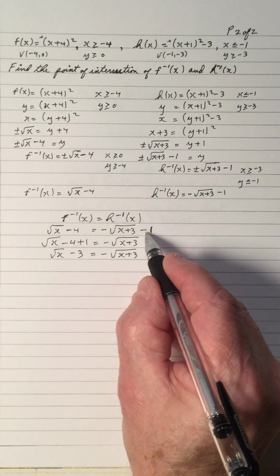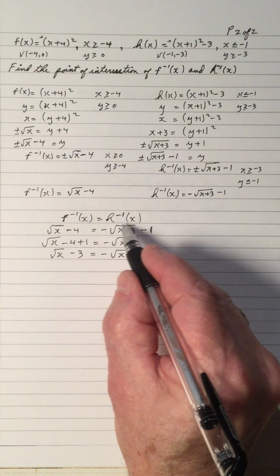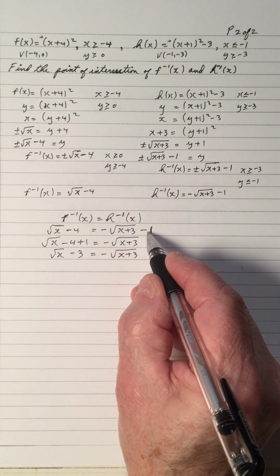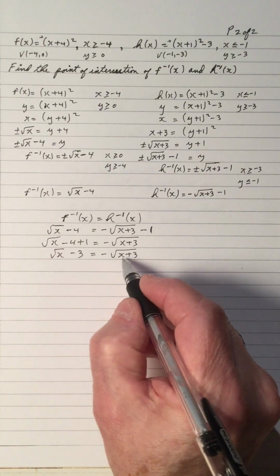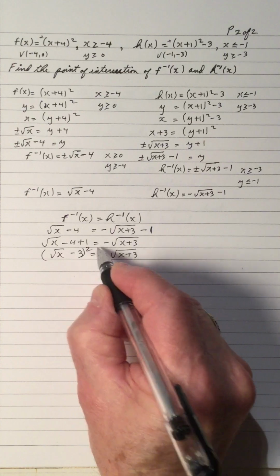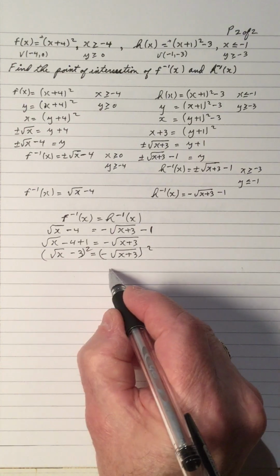So if I had left that -1 here, I would have a binomial being squared here and a binomial being squared here. So I put the -1 over here to make it one binomial and one monomial. So now I'm going to take this side and square it, and this side and square it.